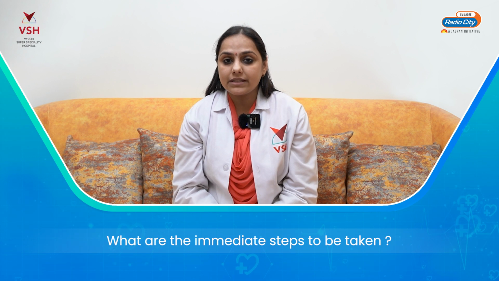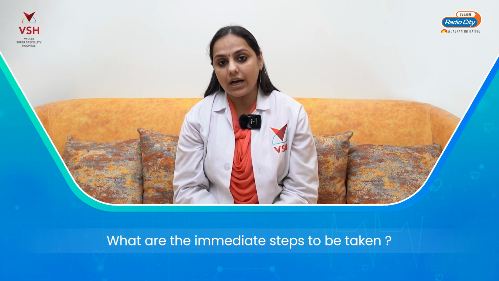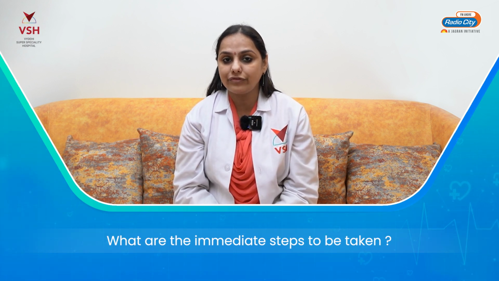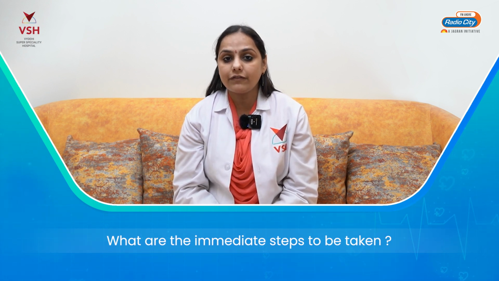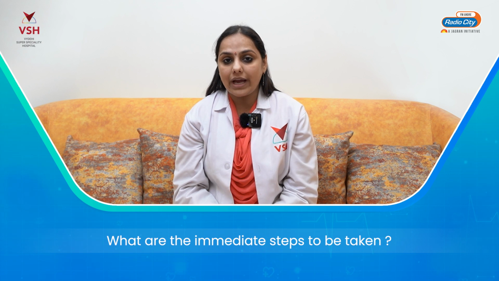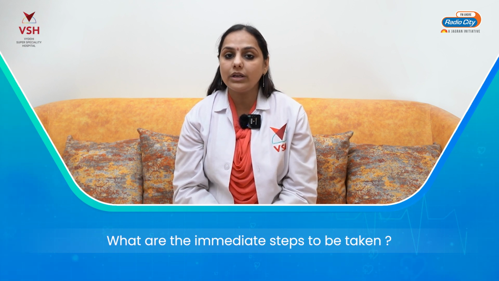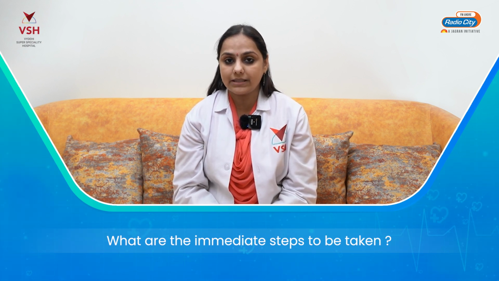And if somebody presents within 24 hours, we do CT angio of brain to check major vessels. And if any of the major vessels are blocked, we can do angiography followed by removal of the clot from that vessel.